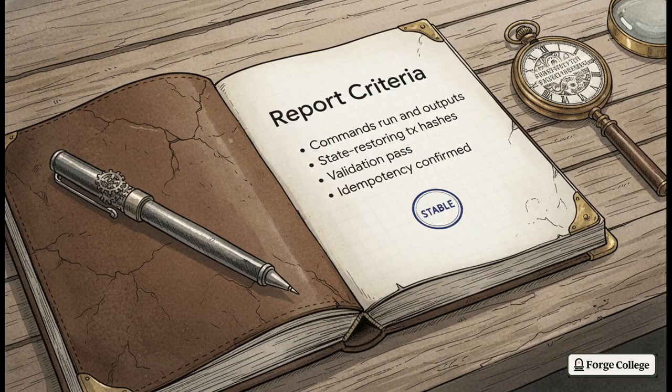Once the fires are totally put out, we have to make sure we actually learn from the failure. Your debug report artifact needs to be incredibly precise. It must include the exact list of commands you ran and their full terminal outputs. It absolutely needs the transaction hashes for your state-restoring transactions to prove the on-chain fix actually happened. It must have the time-stamped output from your validation script, clearly showing that all checks passed. And finally, a simple confirmation of idempotency, proving you ran it twice and the system stayed stable.